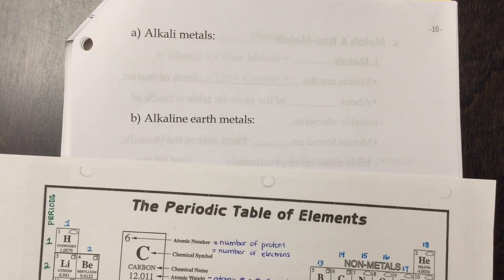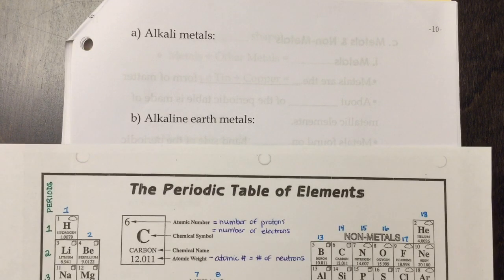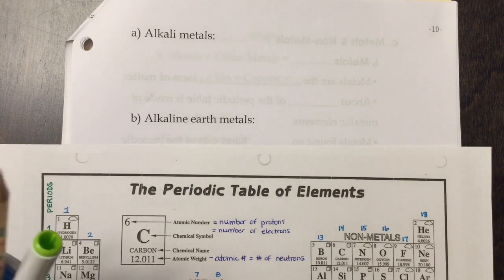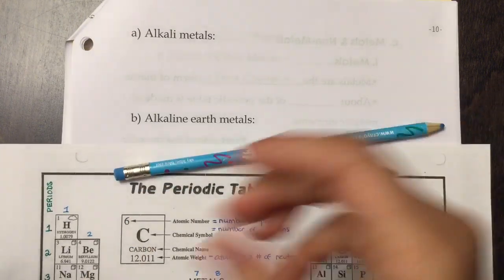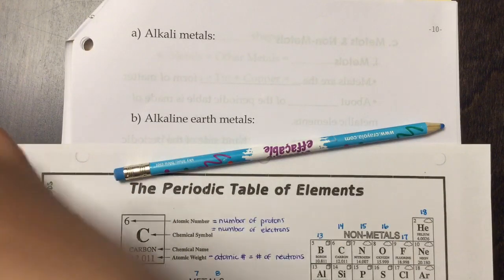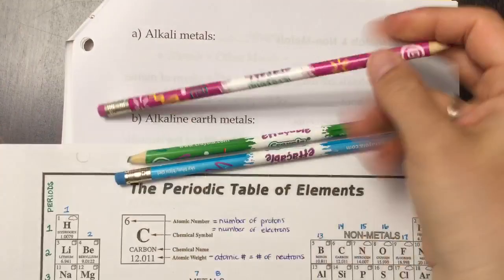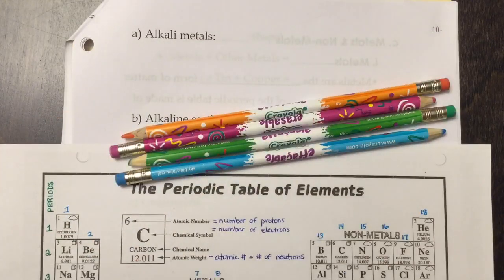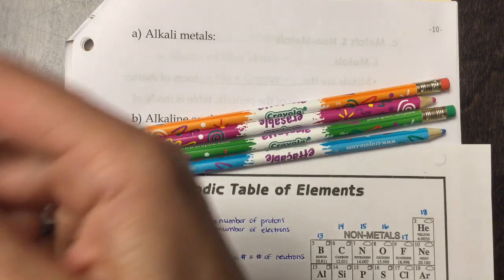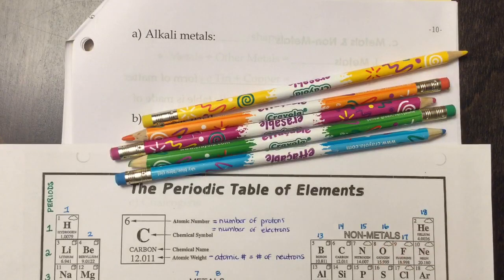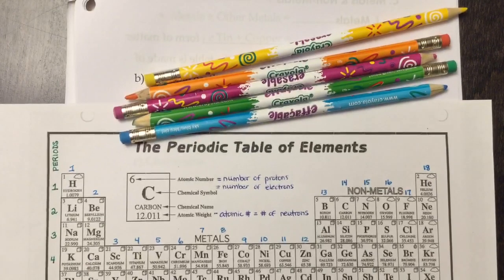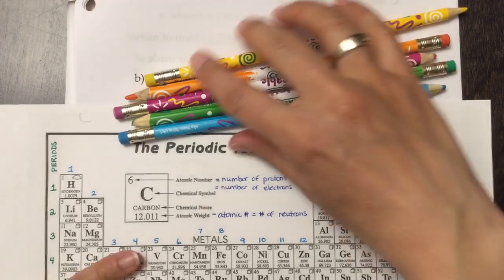Hi there. Okay, so I want to make this a separate video, and we're just going to look at the different families on the periodic table, and we're going to color in our periodic table as well at the same time. So I'm going to get 5 different colors. I have 1, 2, 3, 4, and 5. I don't want to have anything too dark. And we're just going to outline to begin with, okay?